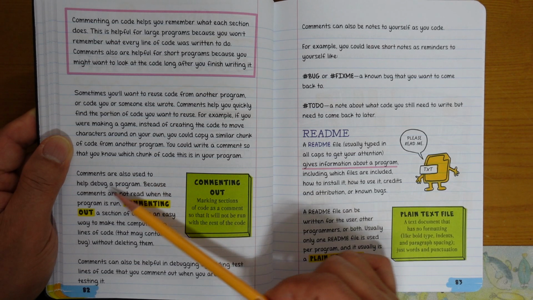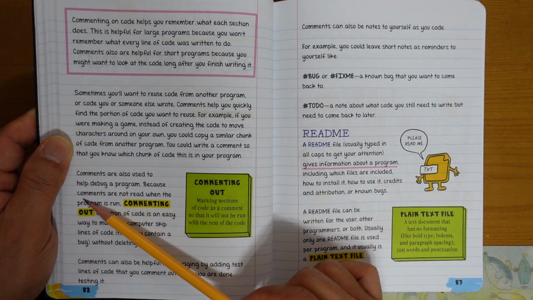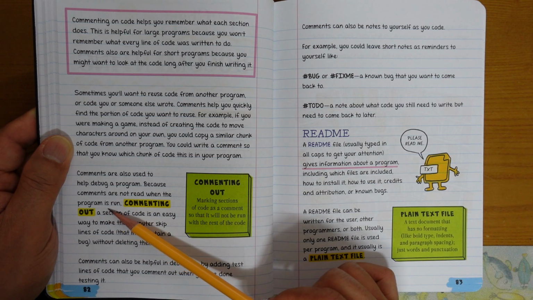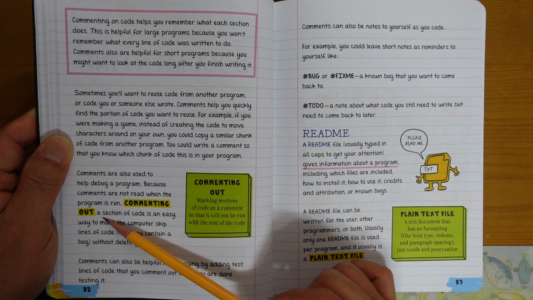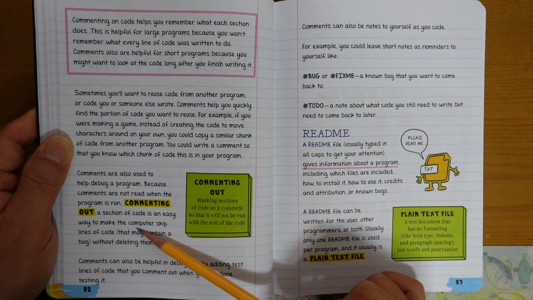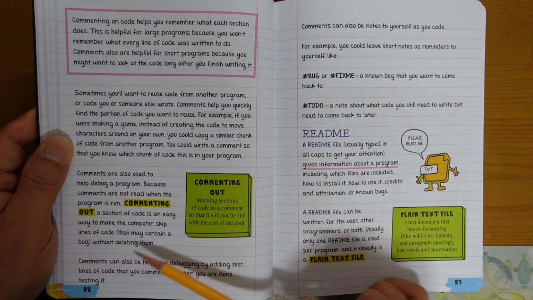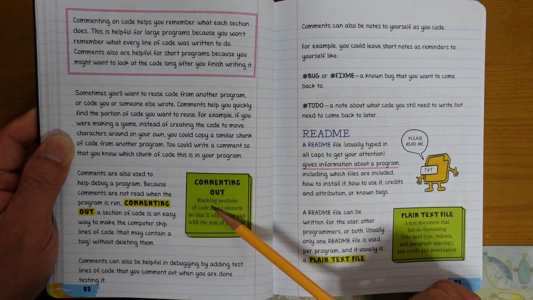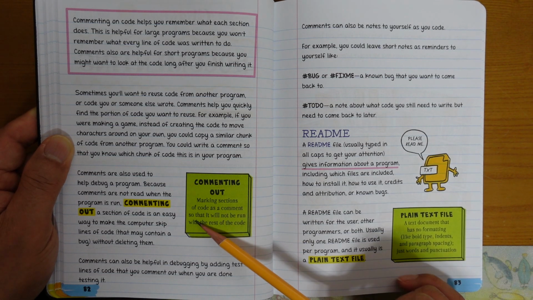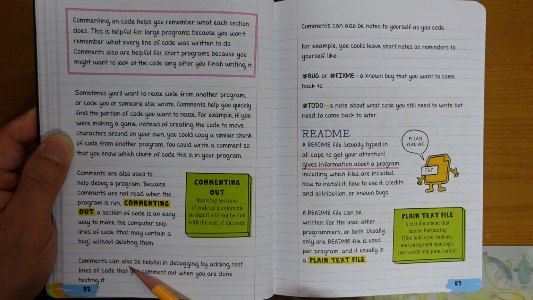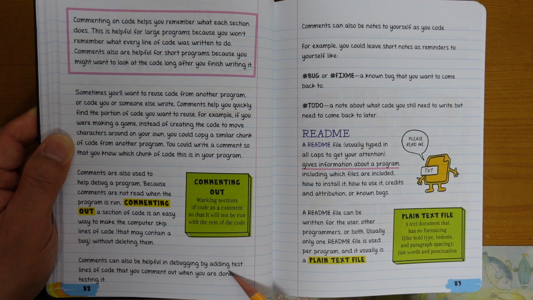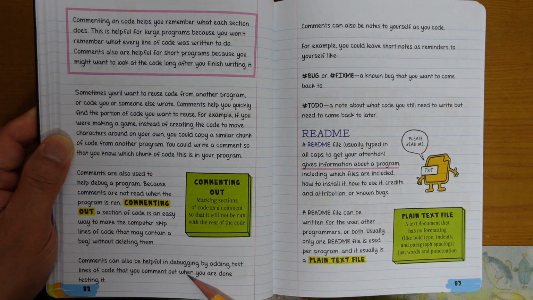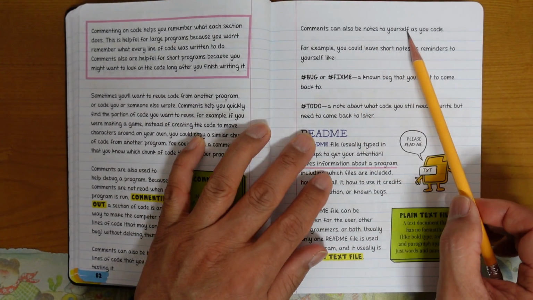Comments are also used to help debug a program because comments are not read when the program is run. Commenting out a selection of code is an easy way to make the computer skip lines of code that may contain a bug without deleting them. Commenting out: marking a selection of code as a comment so that it will not be run with the rest of the code. Comments can also help in debugging by letting you add test lines of code that you comment out when you are done testing. Comments can also be notes by yourself as you code.